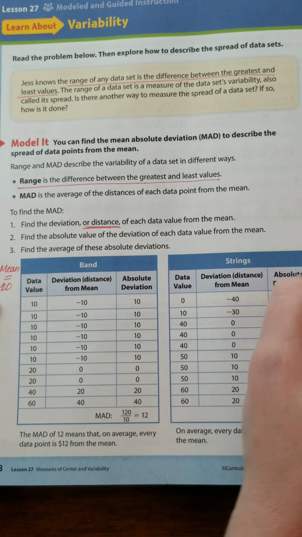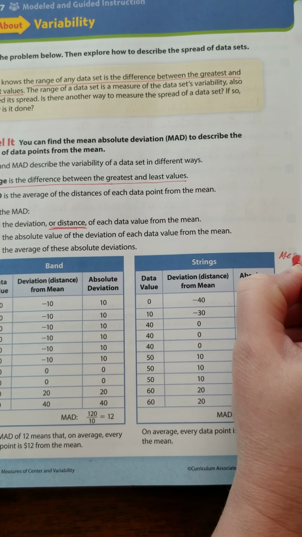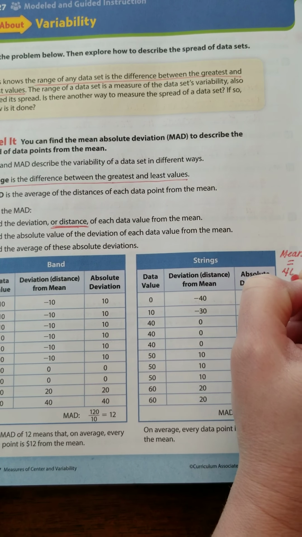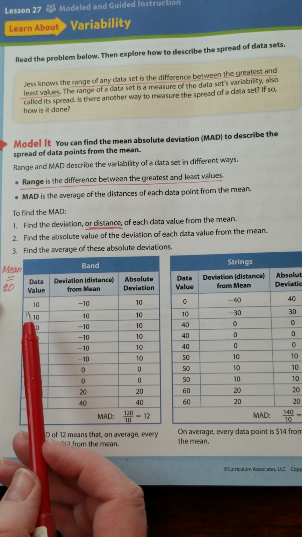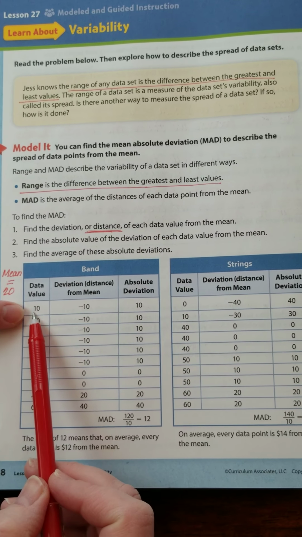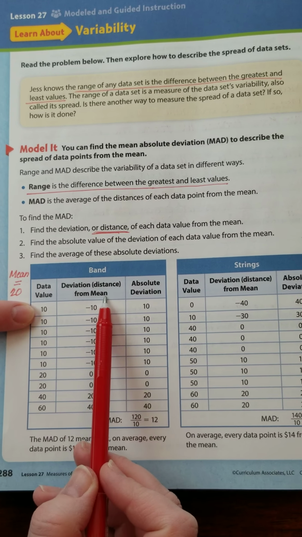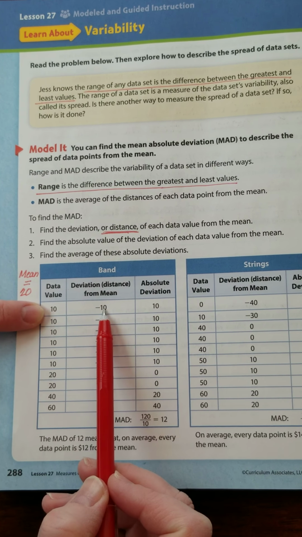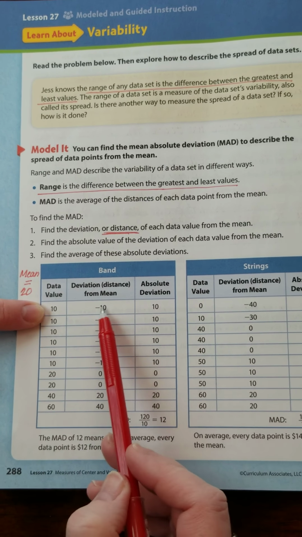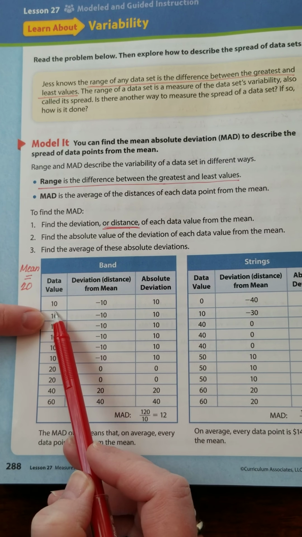What was the mean for the strings? You guys remember? It was way earlier in the week. The mean for the strings was 40. Okay, now let's see if we can figure this out. We know our mean is 20. So if I have a data point at 10, the distance from the mean is, well, 10 is actually 10 less than 20, so I write negative 10. And the absolute value of negative 10 is what, guys? 10. And we can do that for all the 10s.